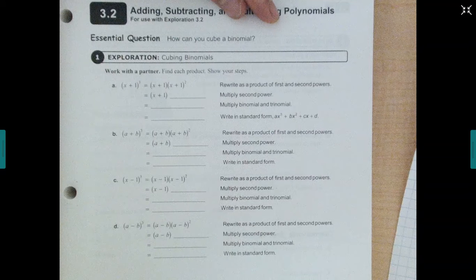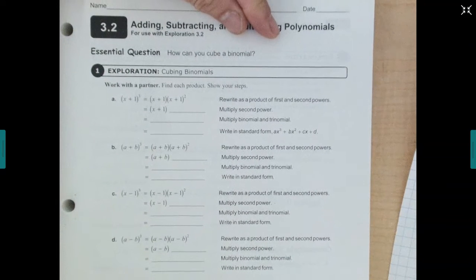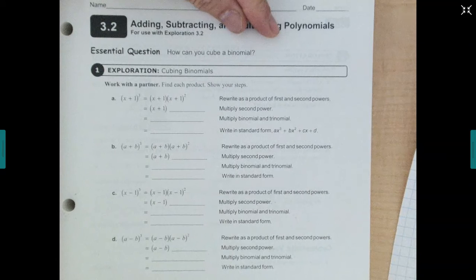All right, students, welcome back this morning. As you can see, today we're doing 3.2, and we're going to break this up. 3.2a is going to be adding and subtracting polynomials. So today we're going to be dealing with adding and subtracting polynomials. I'm going to give you 4 examples today, so go ahead and write down these examples.